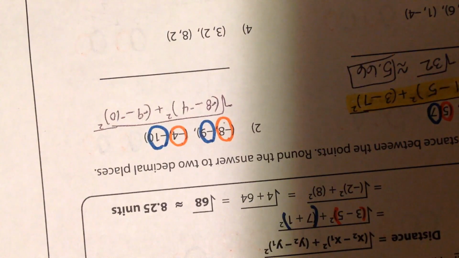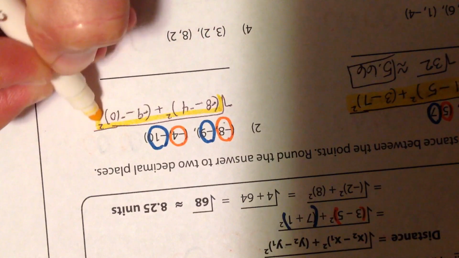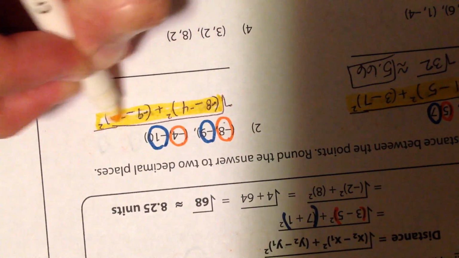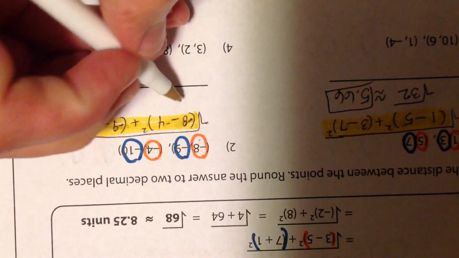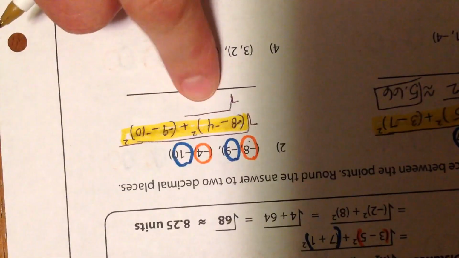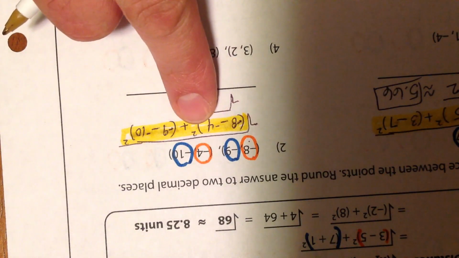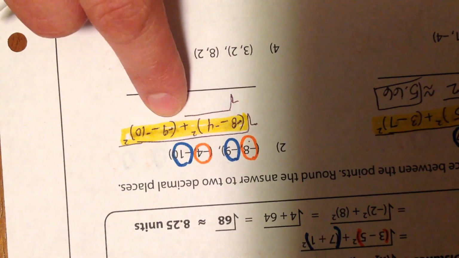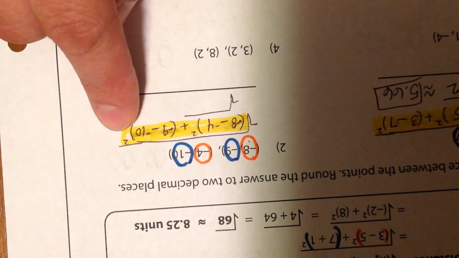Again, what I'm going to do next is type all of this in the calculator first, underneath my square root, and then we'll take the square root at the end. I'm going to leave the square root to the end. -8 minus -4 quantity squared, don't forget the parentheses, plus parentheses -9 minus -10 parentheses squared.